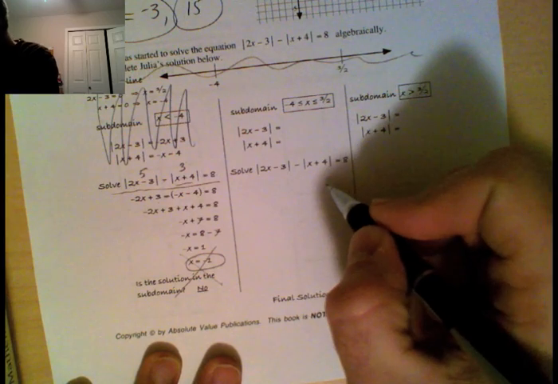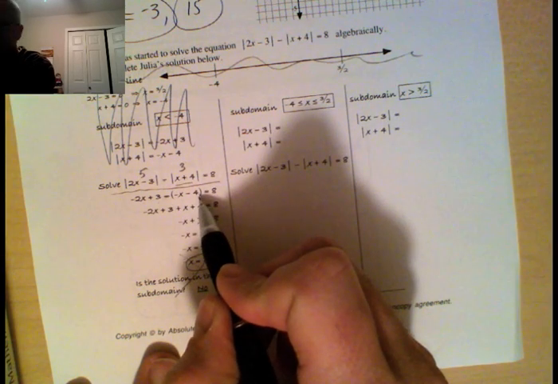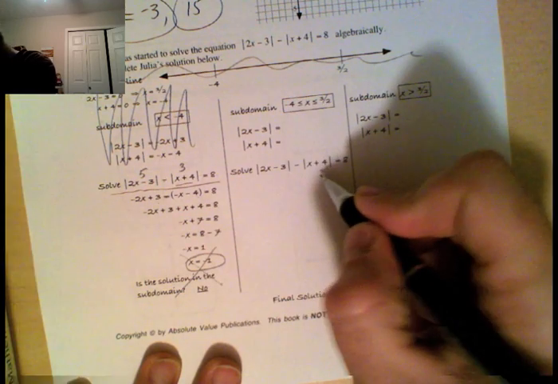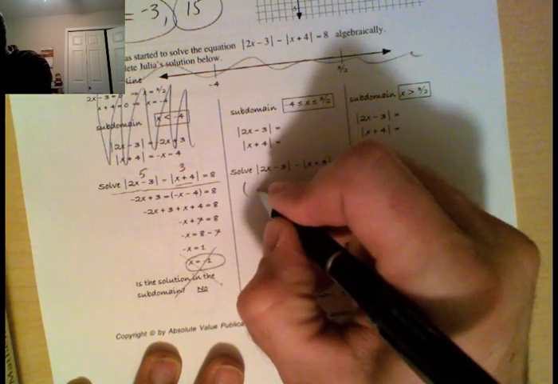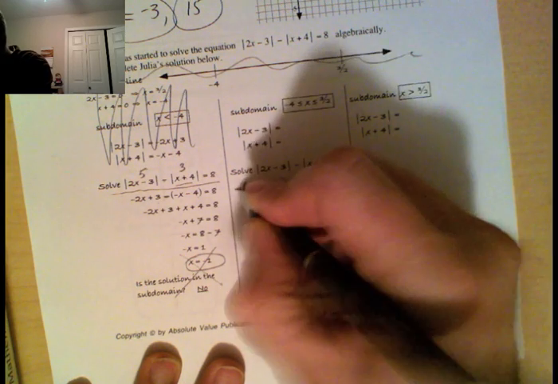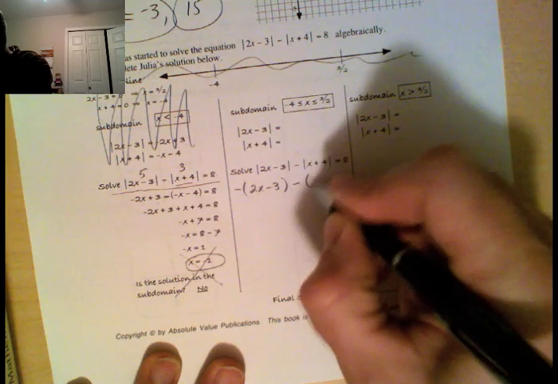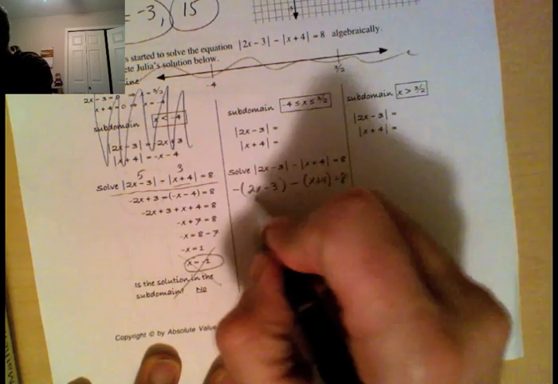So this is not a solution to our problem. The next situation, in this left situation, we looked at both absolute values being negative. In this next situation, we're going to look at one of these being negative. So we're going to take 2x minus 3 and we're going to take the negative of it. And we're going to look at one of these being positive. So we're going to leave the x plus 4 alone. We're not going to do anything else with it.